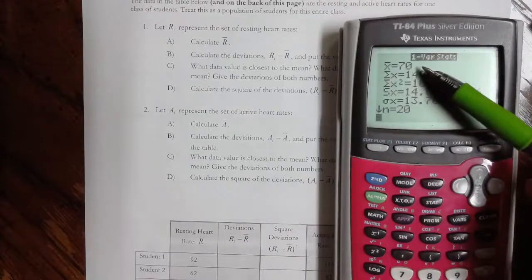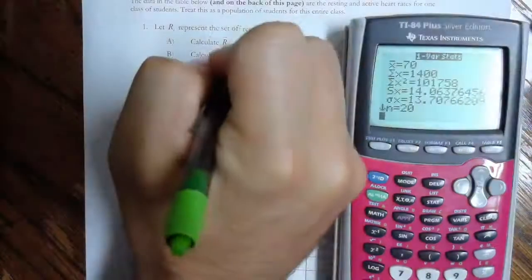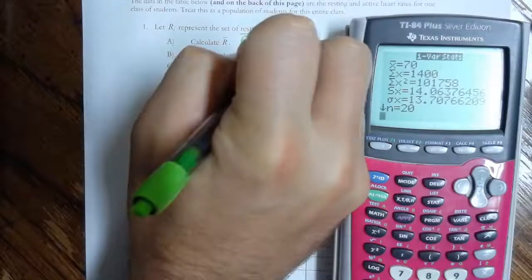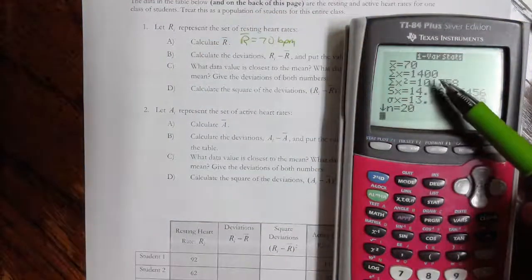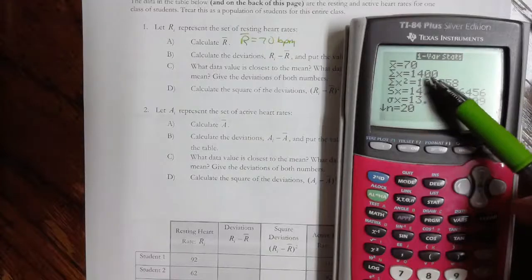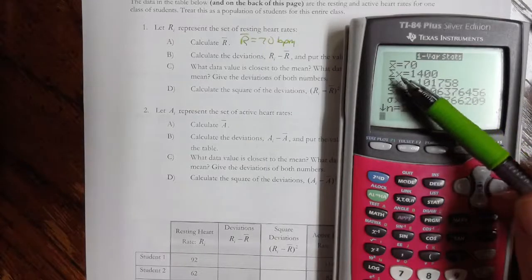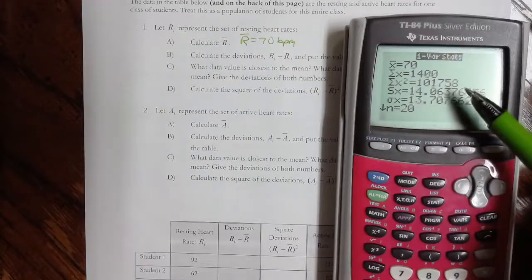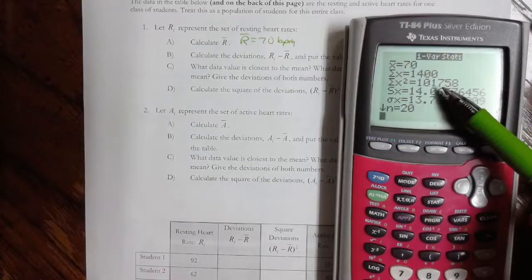The first number is the mean. So I'm going to make sure we have that. Our x-bar is 70 beats per minute. And then a couple other things that you might want to know. The next number down is the sum of all these x's, or resting heart rates. This one you'll rarely use, and we probably won't need it. But if you ever want to square your data points and then sum them up, that's what this is.